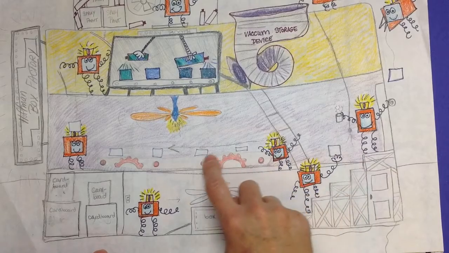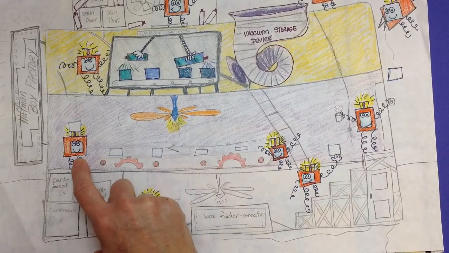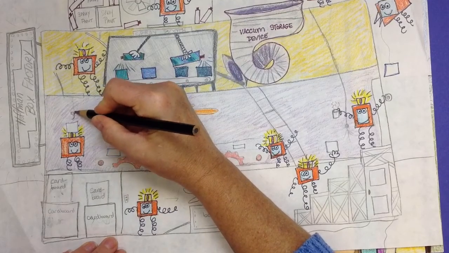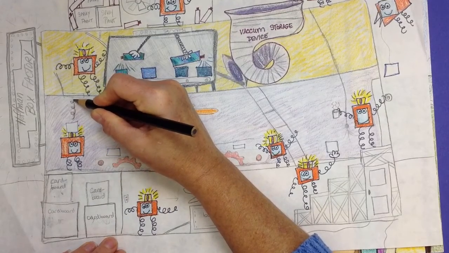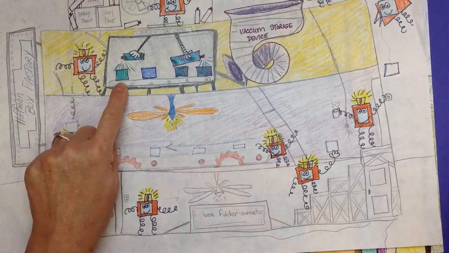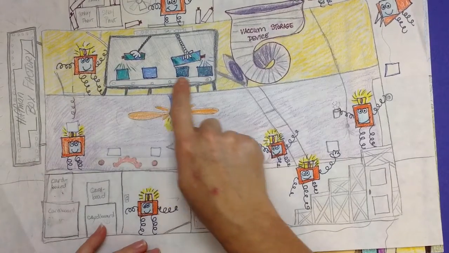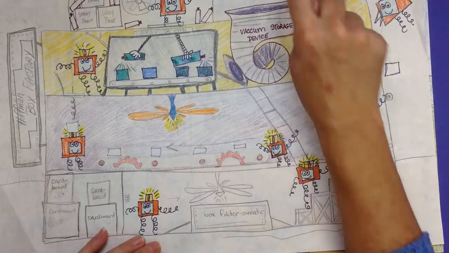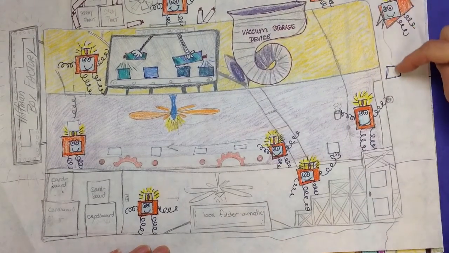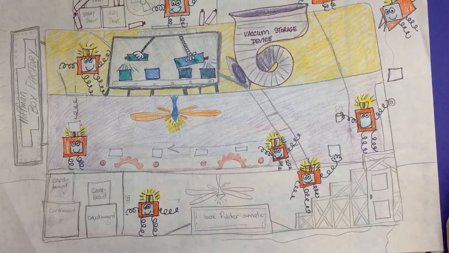They go through the drying process, and then they get shot up in the air. I don't know if you can see that line. Let me make it a little darker. He throws them up in the air to the man who puts them in the painting spray booth, where they go into the vacuum storage tube, and they come up to the guy on the roof, who then takes them down and out of the factory.